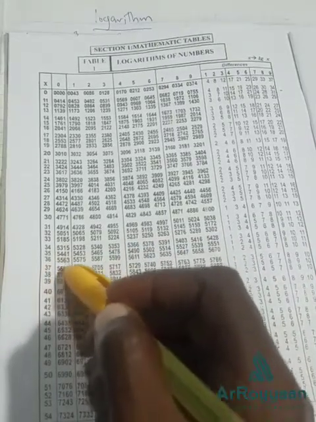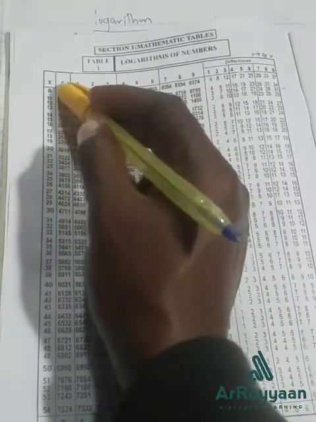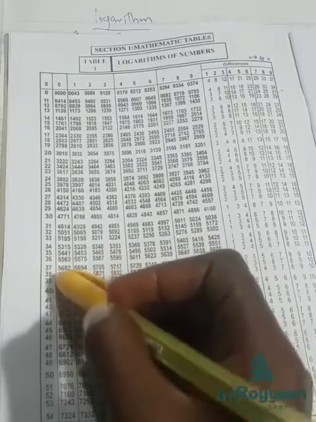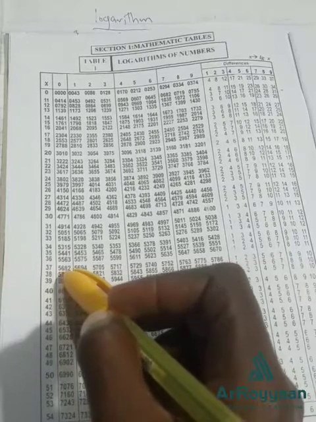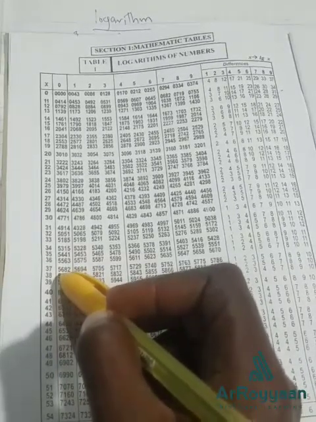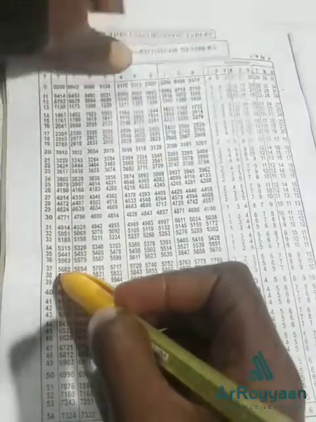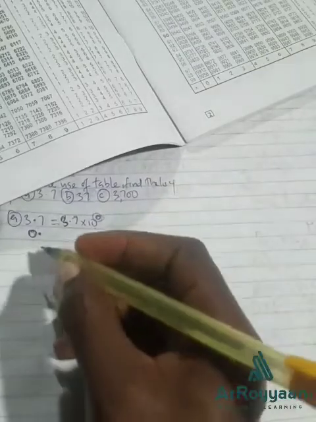The first one is 37 under 0. Under 0 we have 0 to 9. So 37 under 0, we have 5, 6, 8, 2. Let's write down 5, 6, 8, 2.